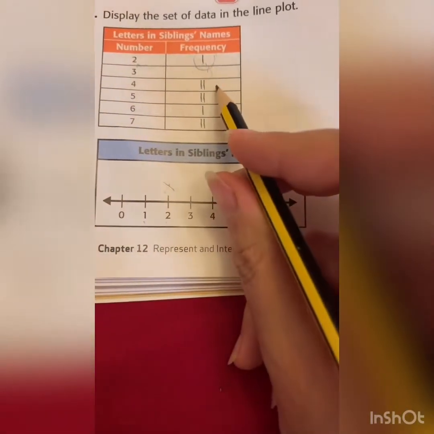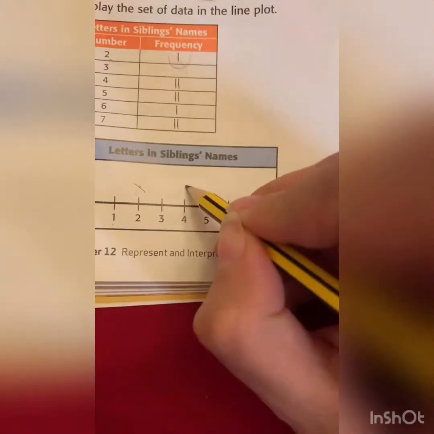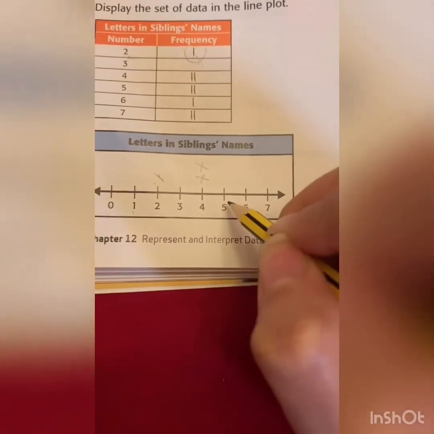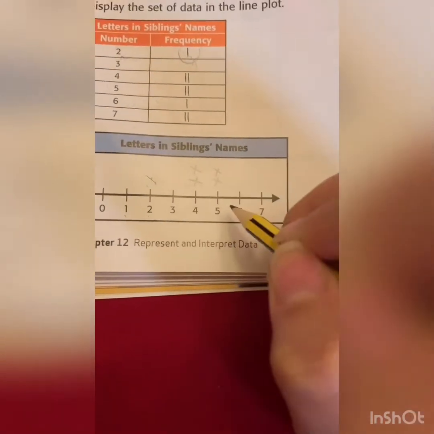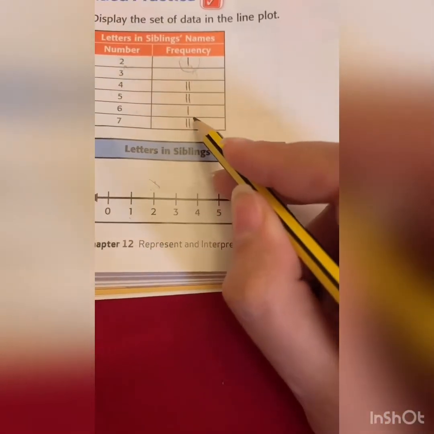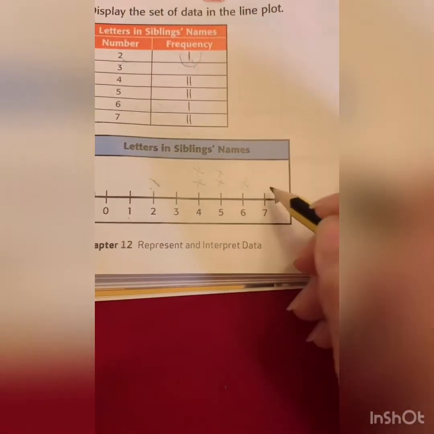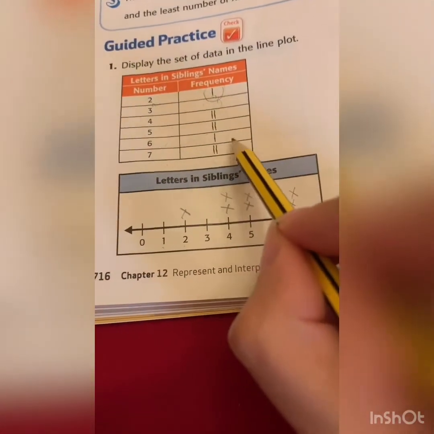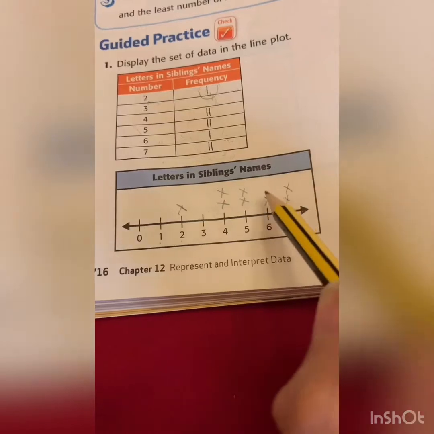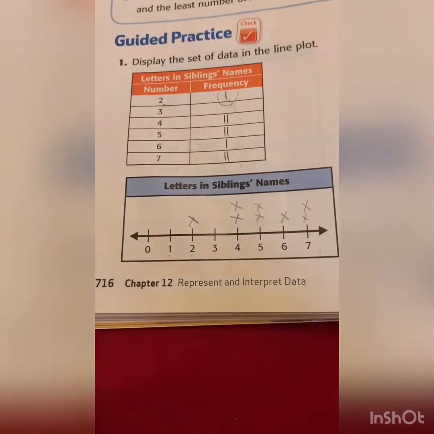On number 3 we have 0, so we keep it empty. On number 4 we have 2, so we put 2 X's. On number 5, we also have 2, so you put 2 X's. On number 6, you put 1 X. On number 7, you put 2 X's. Just like that. You just interpret the frequency you have into X's that represent each number in the frequency part here. That's it.